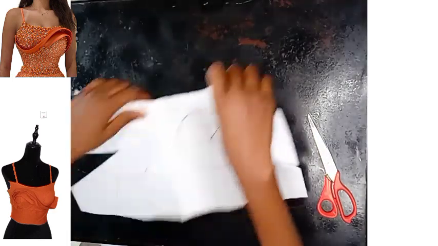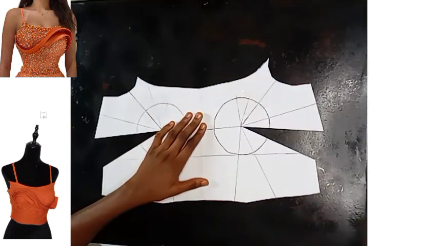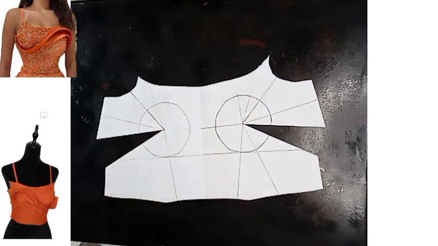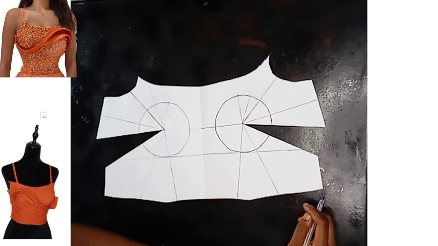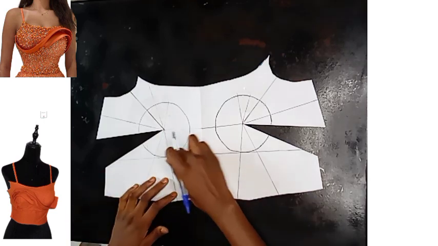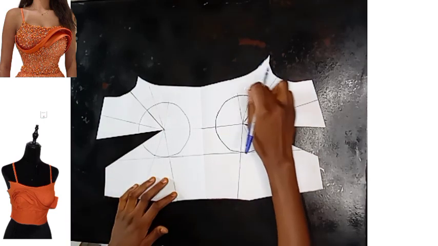So this is how the current bodice pattern should look for the strap. Next thing, we are going ahead now to manipulate our darts. As we go on, I will tell you the various methods you can use to achieve this if you do not want to put it into a corset.